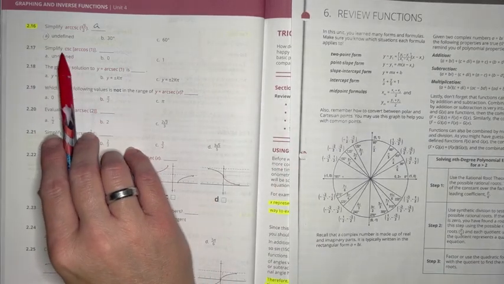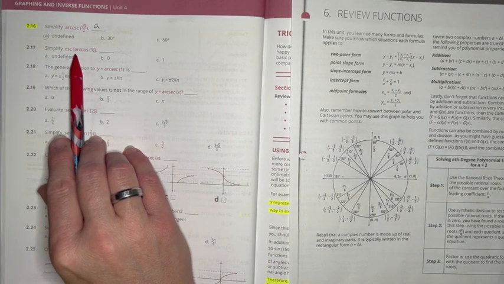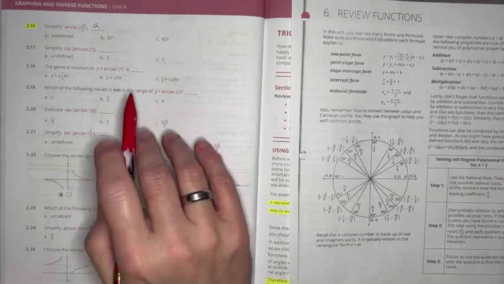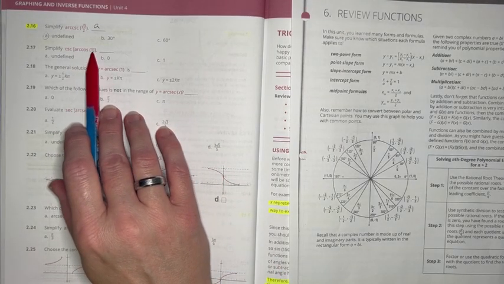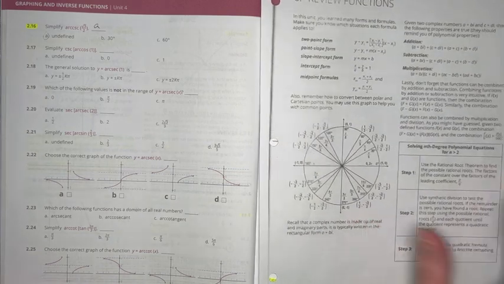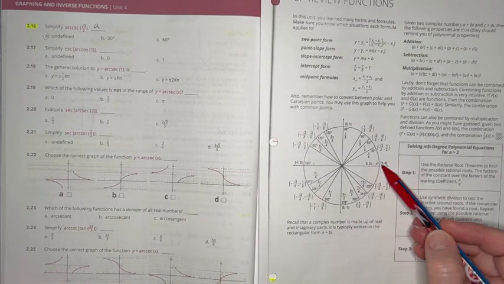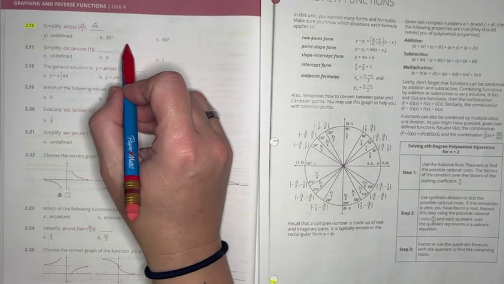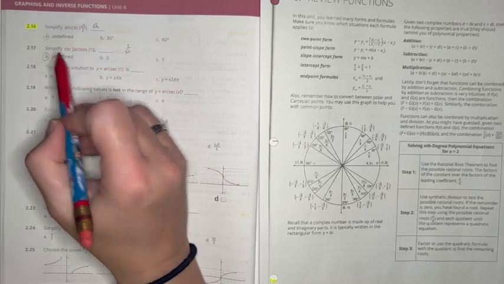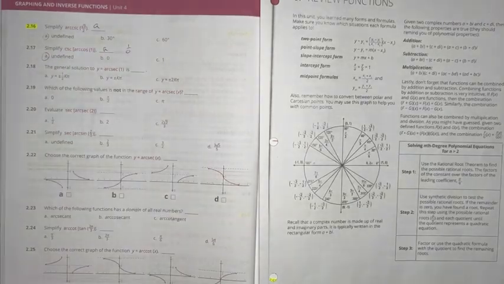For 17, they want us to simplify the cosecant of the arc cosine of 1. So the angle whose cosine is 1 is 0. The cosecant of 0 would be 1 over 0, and 1 over 0 is undefined. So the answer is A. They like their undefineds here.